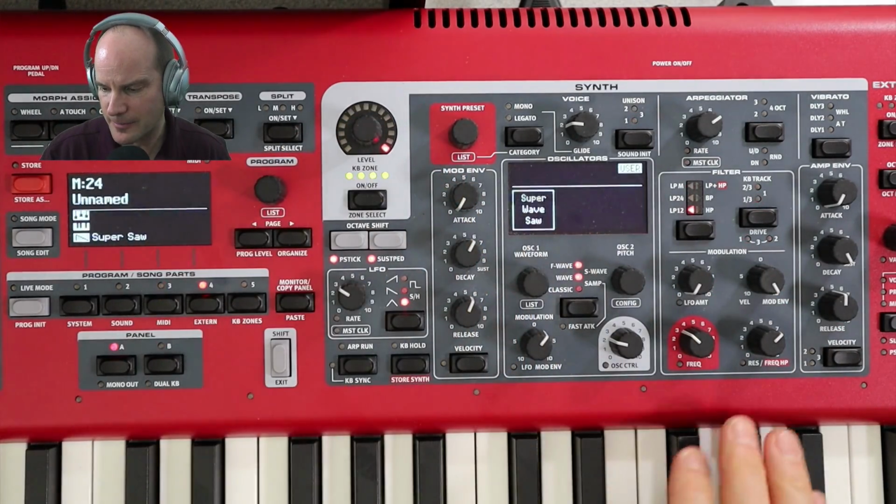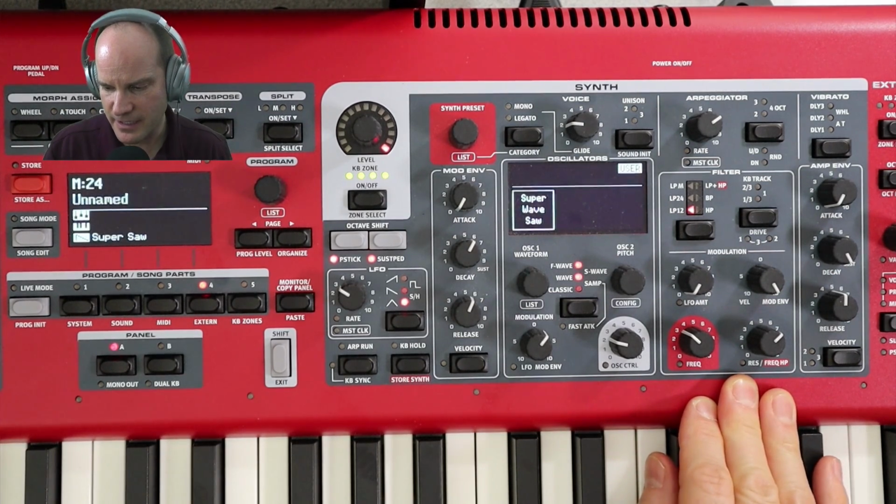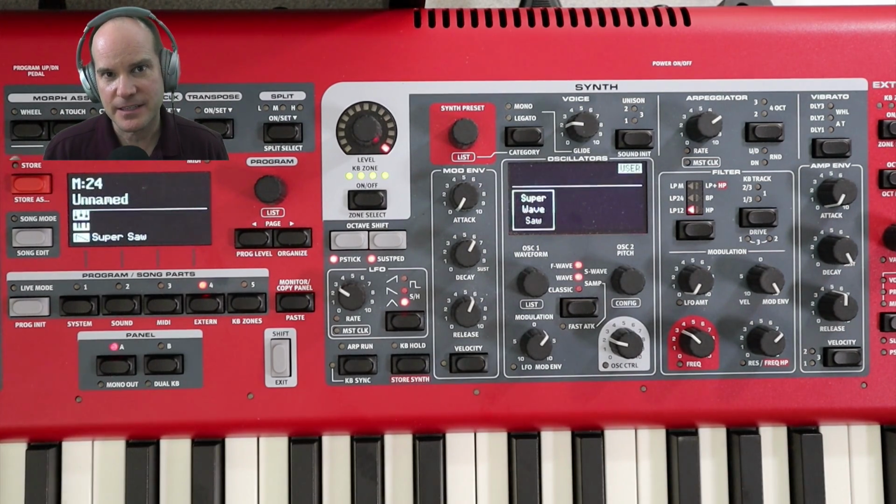So let's go back here. Now, what else am I doing? There's a deepness to this. It almost sounds like, when I play it that way, there's only one oscillator happening. It's kind of a thinner sound. I don't hear that broad, bold sound.